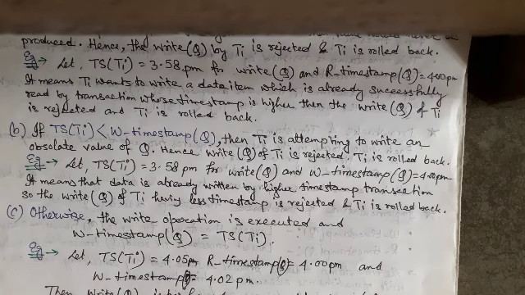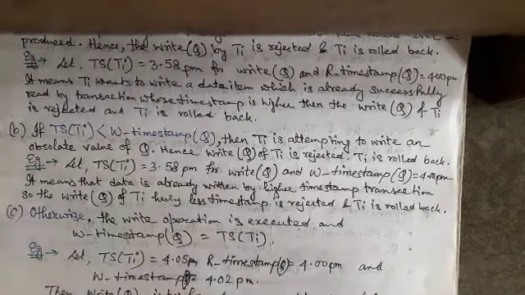That means if Ti's timestamp is less than the write timestamp of the data item Q, then the data item was already written by another transaction in the future. Then how can that be overwritten by Ti? So this write operation is not executed, it is rejected, and Ti is rolled back.